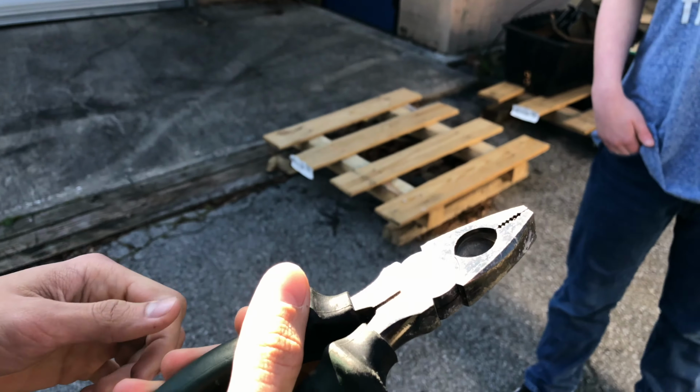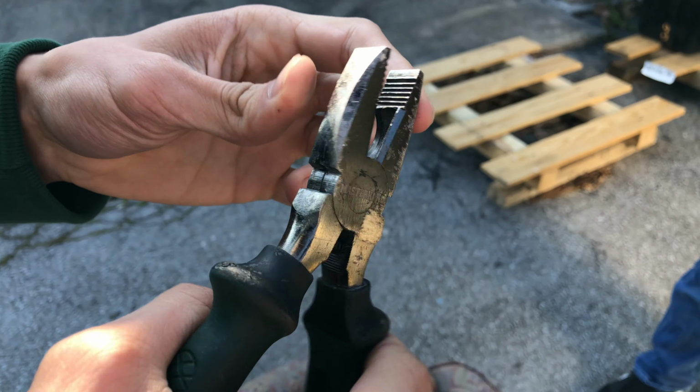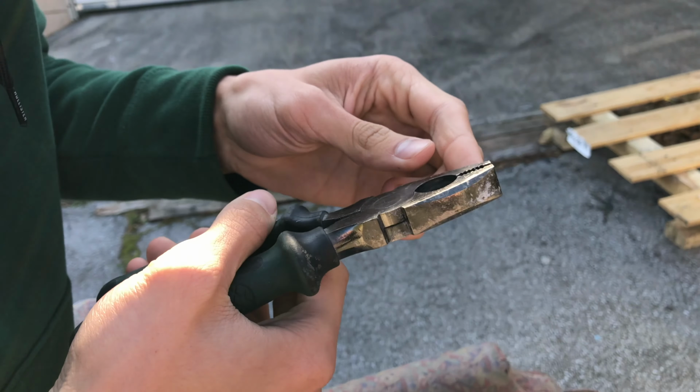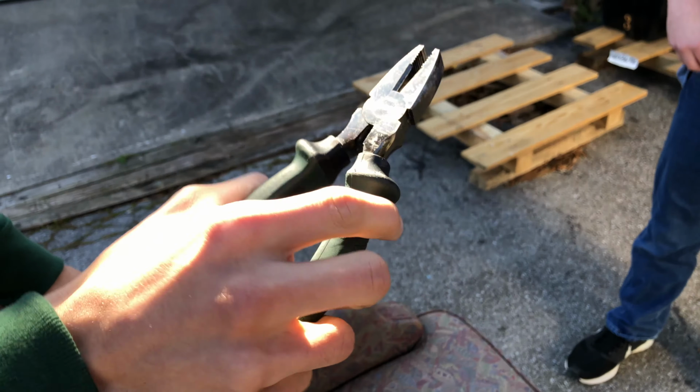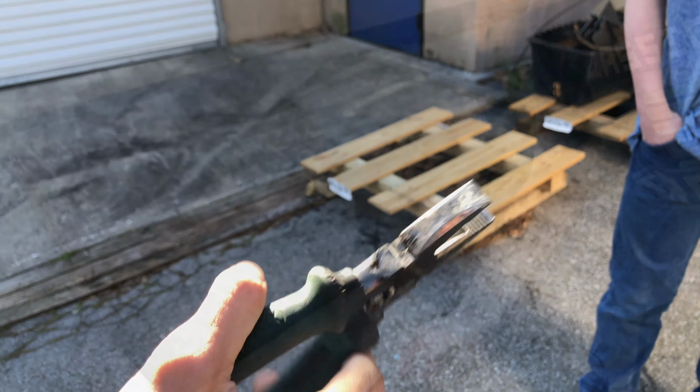This is lineman's pliers. You can cut the wires with it. You can bend things. You can tighten. You can twist the wire with those, and all that good stuff.